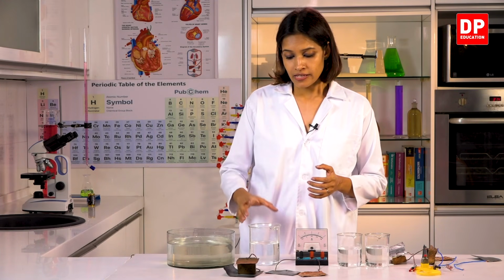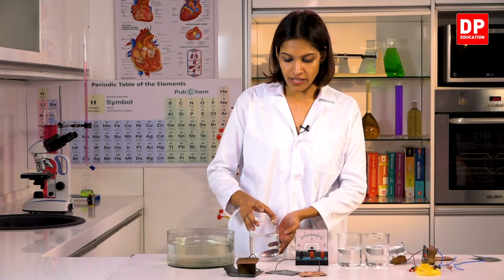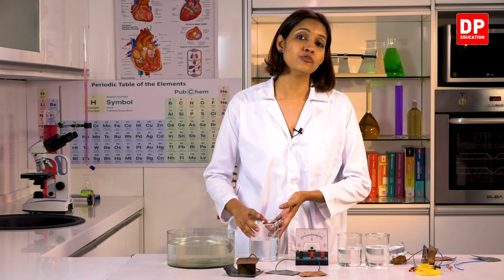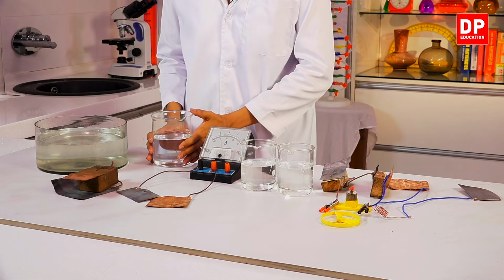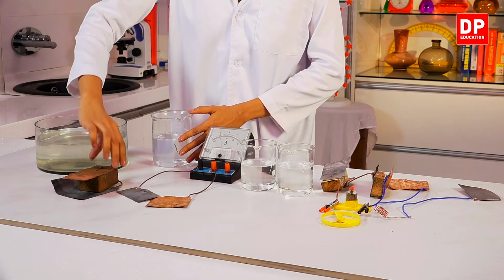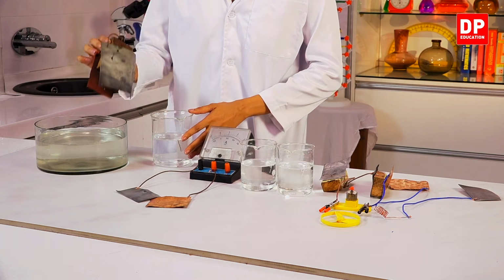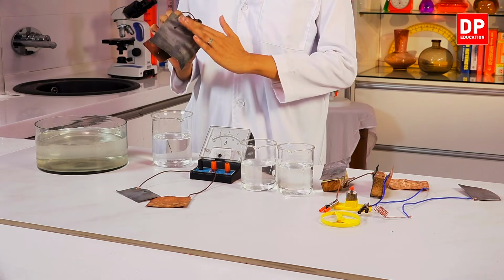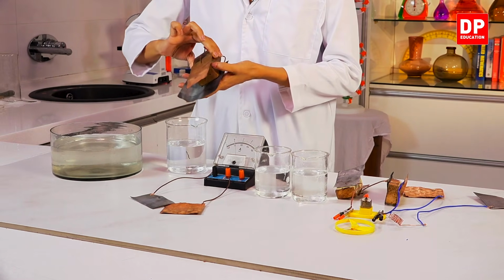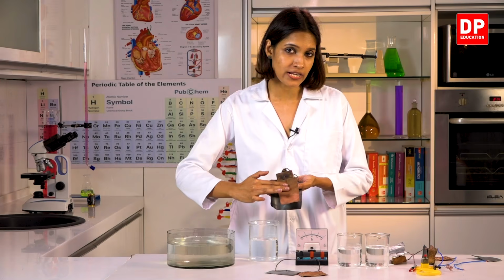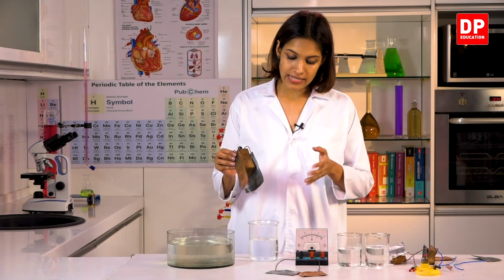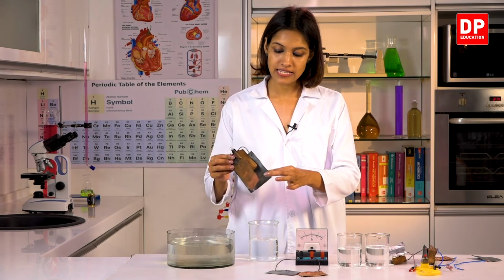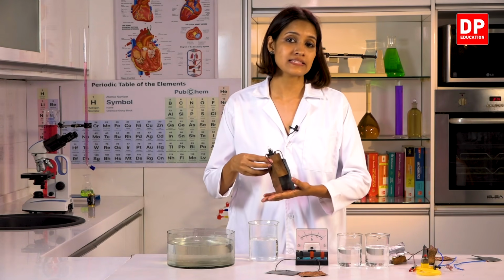So I will show you how we can construct a simple cell. Here we have a beaker filled with dilute sulfuric acid. Dilute sulfuric acid is considered as one chemical used in the simple cell. And we need a copper sheet and a zinc sheet. Now this silver color sheet is the zinc sheet. This copper color, brown color sheet is the copper sheet. So by connecting this copper sheet and zinc sheet, we can construct this simple cell.